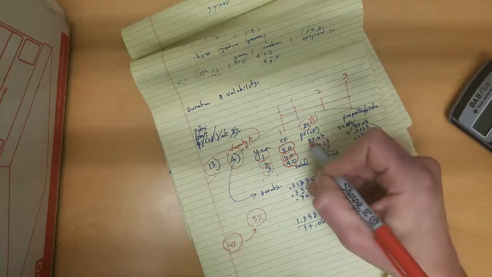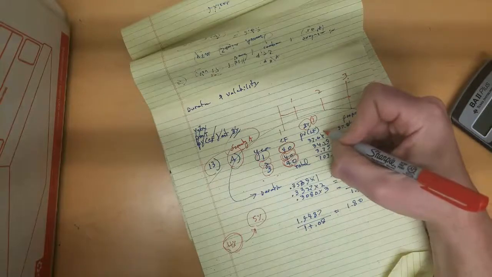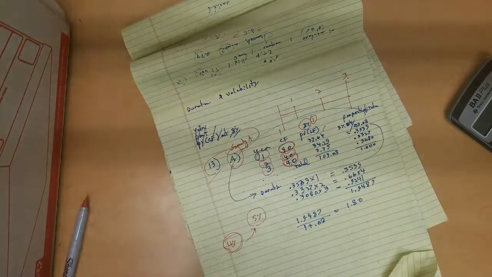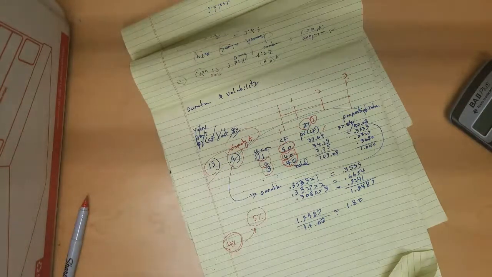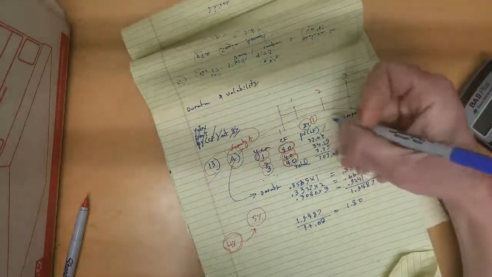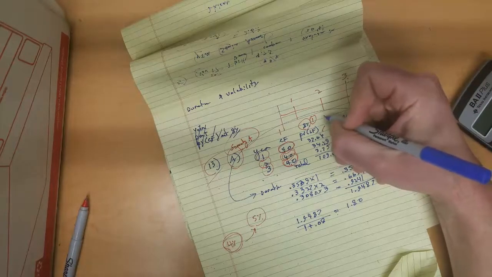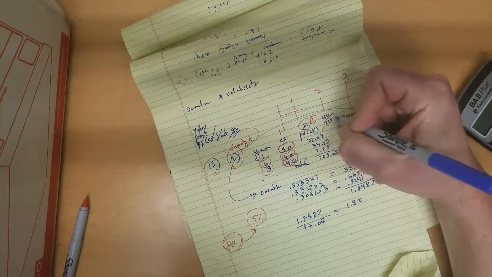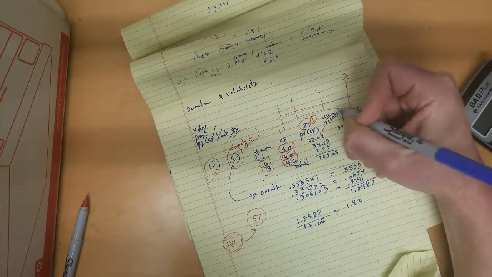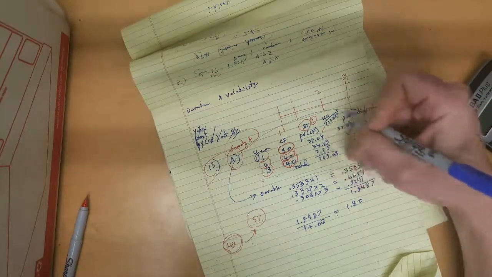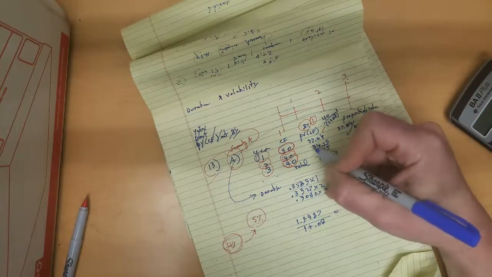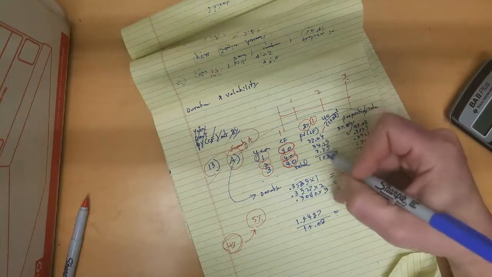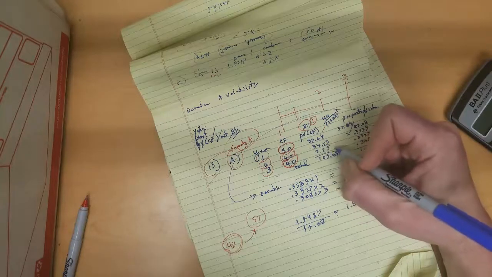For the first one, this would be 40 divided by 1 plus 0.08 to the 1, and so on and so forth. Then you would have 40 divided by 1.08 to the 2, and then 40 divided by 1.08 to the 3.